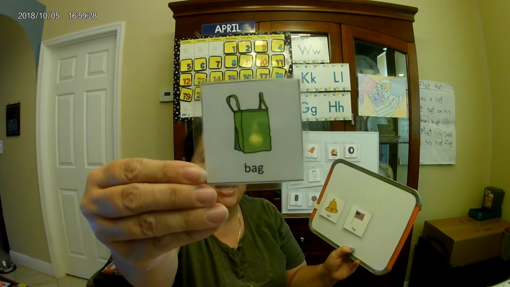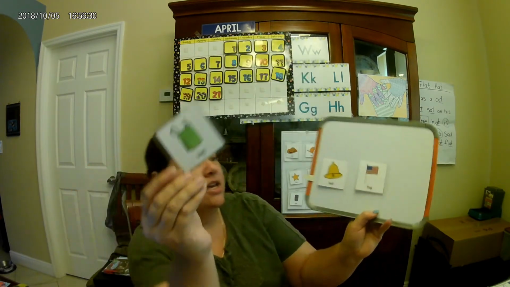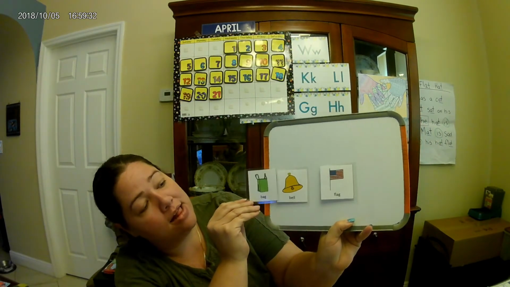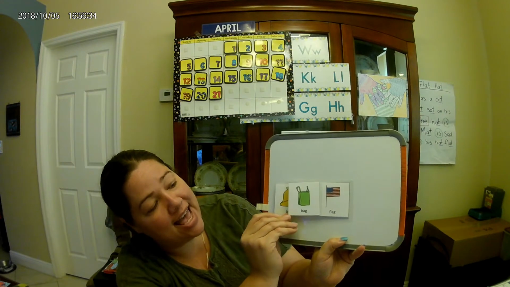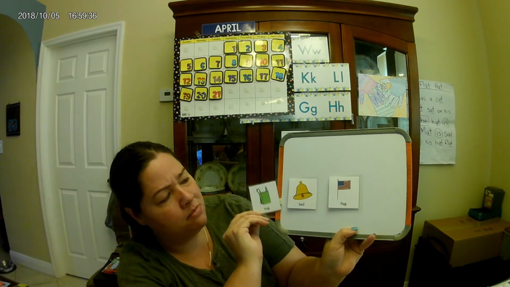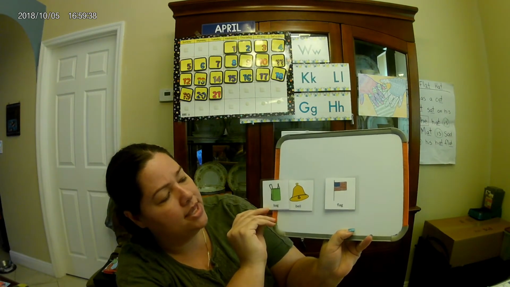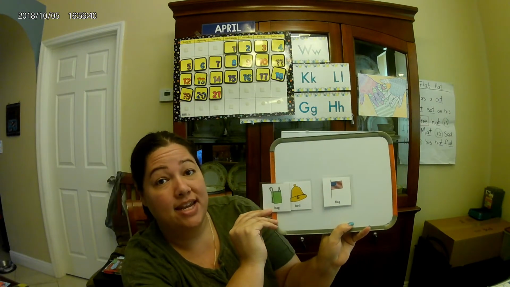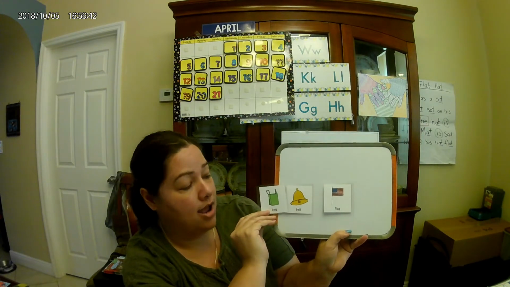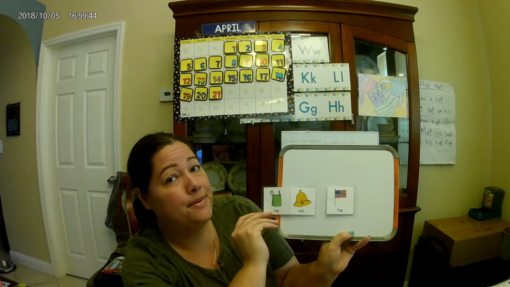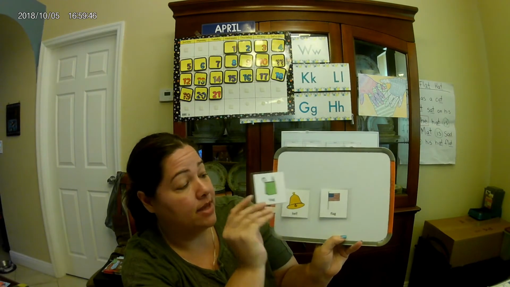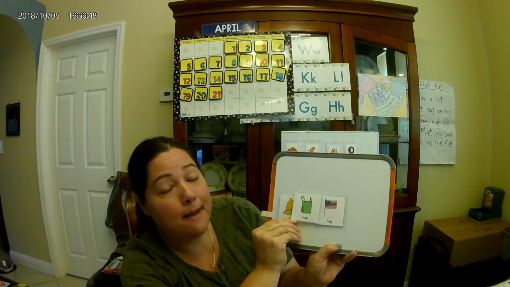So we have the word bag. Is a bag. Does it rhyme with bell or flag? Well, the B here and B here, they have the same beginning sound. But do they rhyme? Bell, bag. No, they don't rhyme. How about flag, bag?